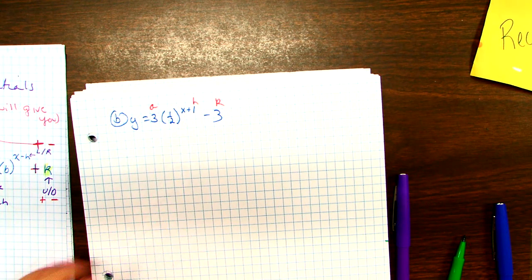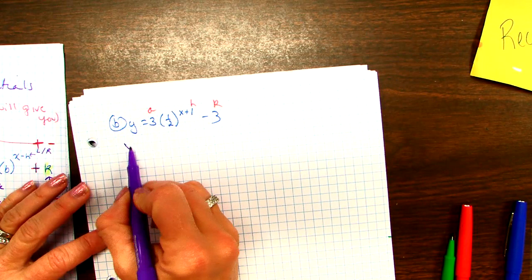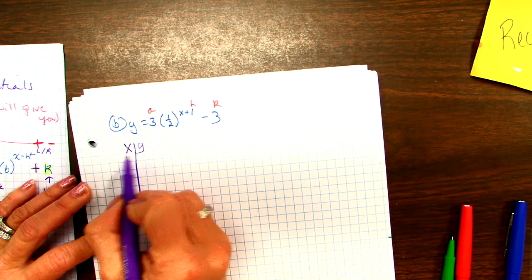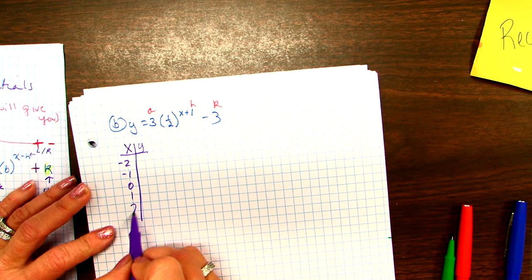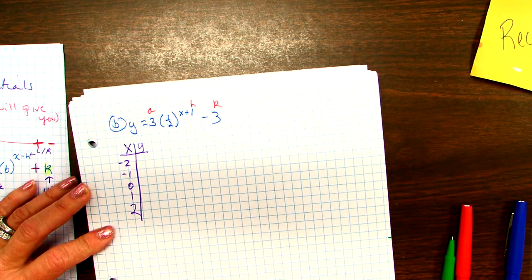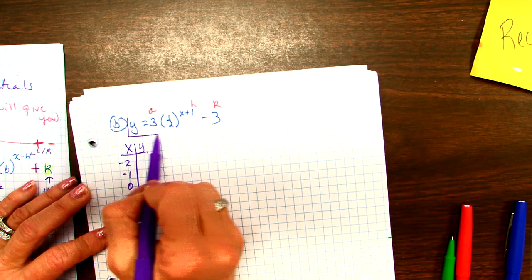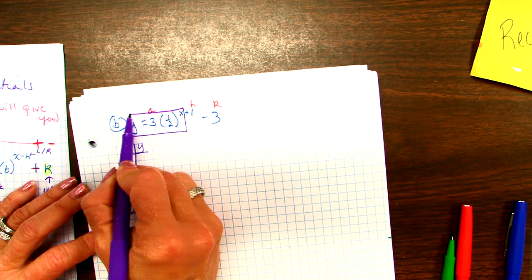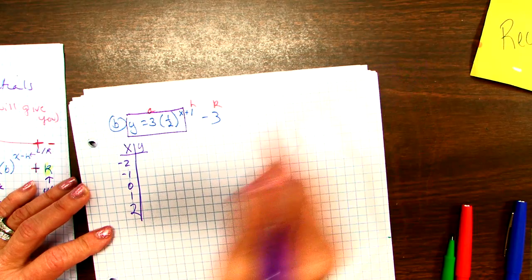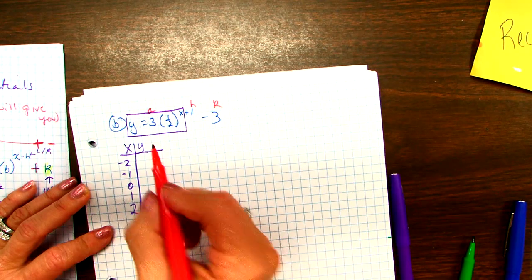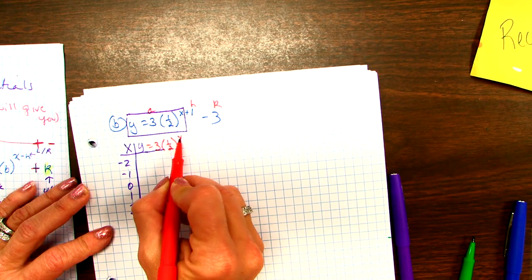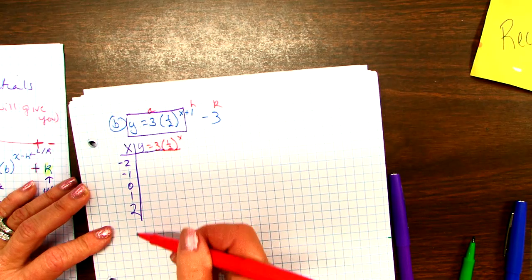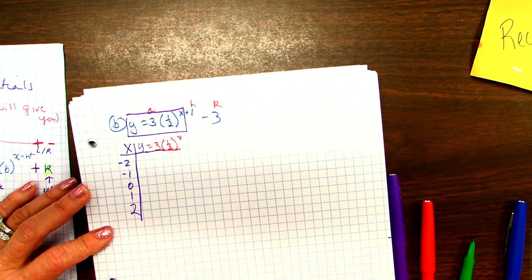Okay? We start with the XY chart. X's are always the same. Could you use more? Of course you could. But we need those. And we are going to plug in just to the x. Don't go past x. So we're going to plug right into 3 times 1 half to the x only. And that's going to give us our new y values.